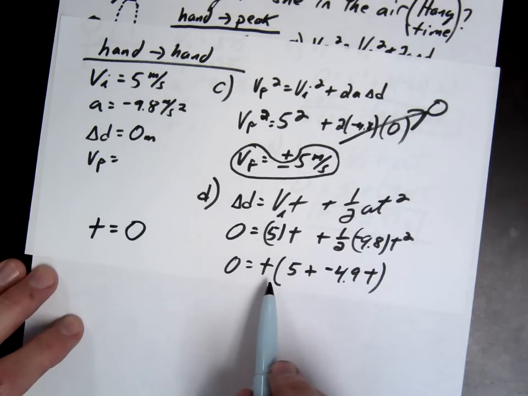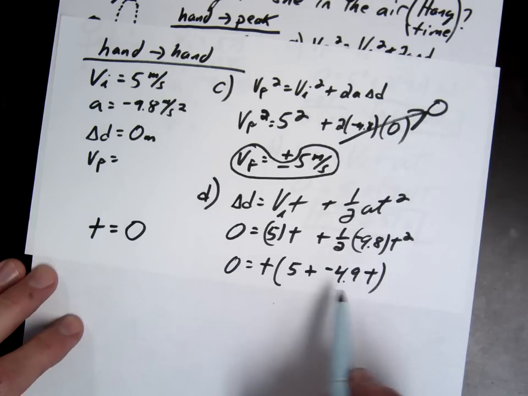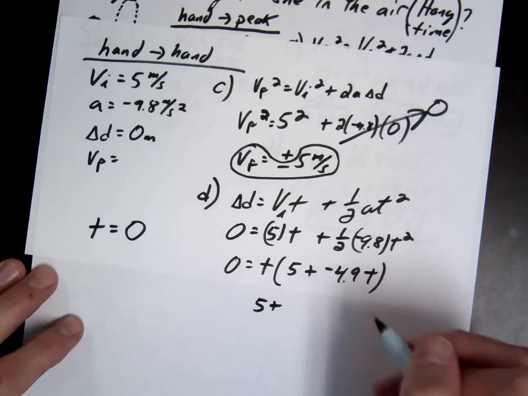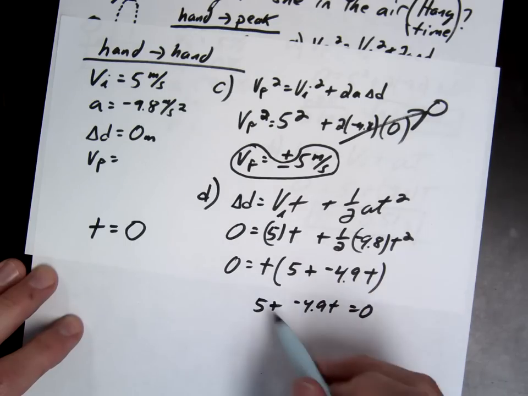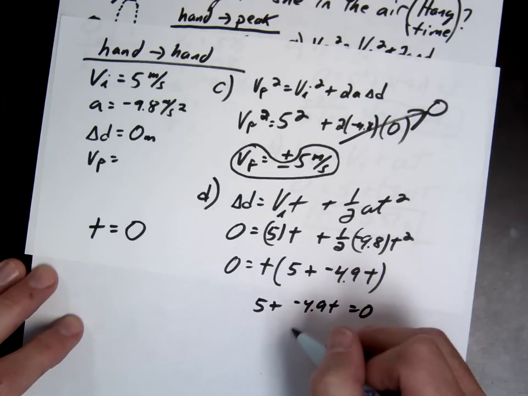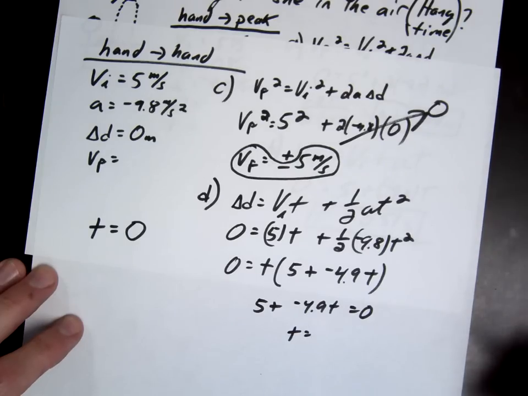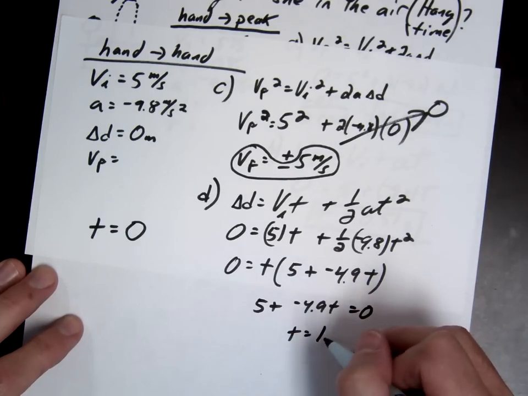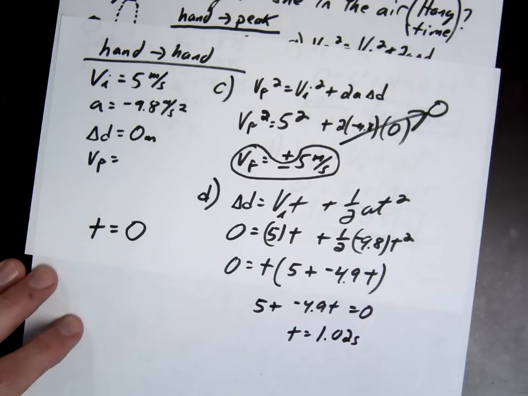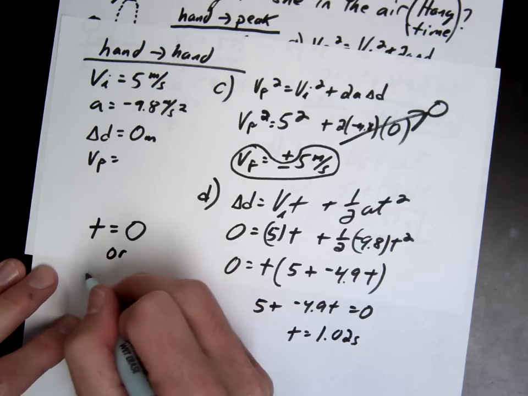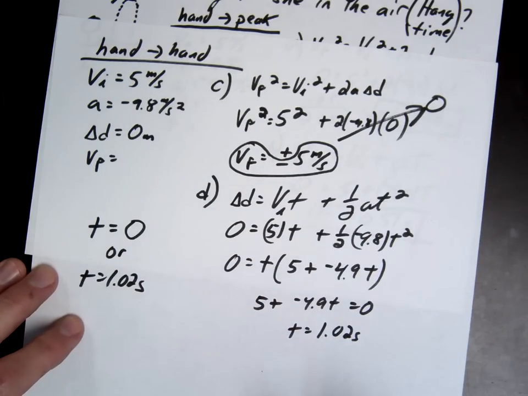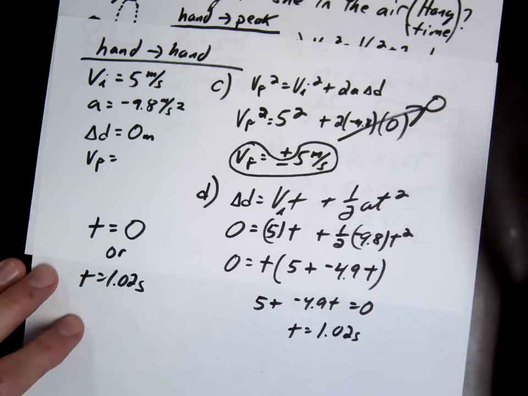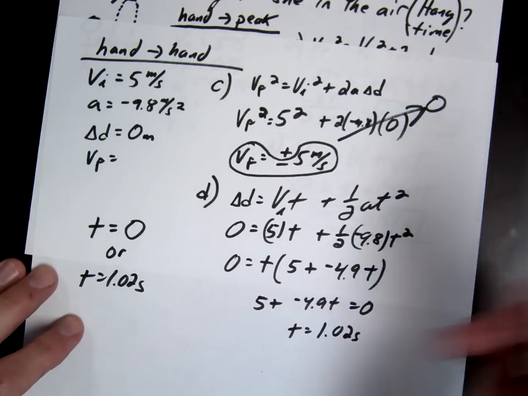Or this equals 0. So 5 plus negative 4.9 t equals 0. So either t equals 0 or this equals 0. So that is about 1.02. So either t equals 0 or t equals 1.02. So again, in physics, we often get two solutions. You have to figure out what the right one is. What's the right one? T equals 1.02.